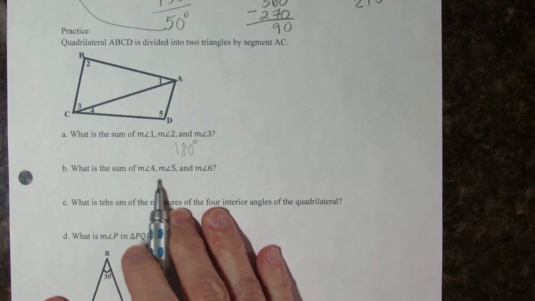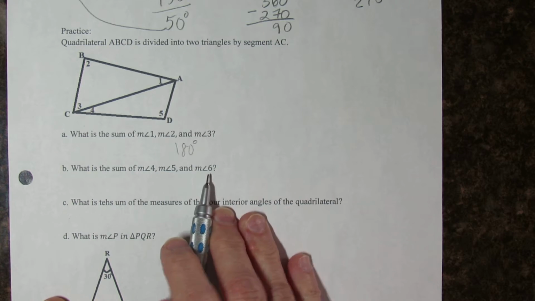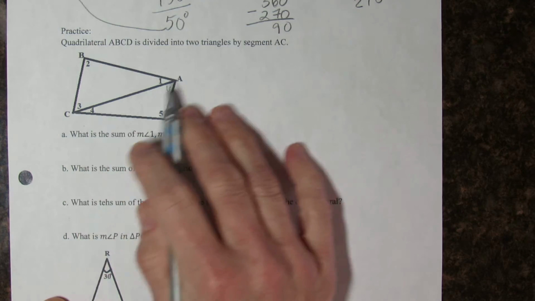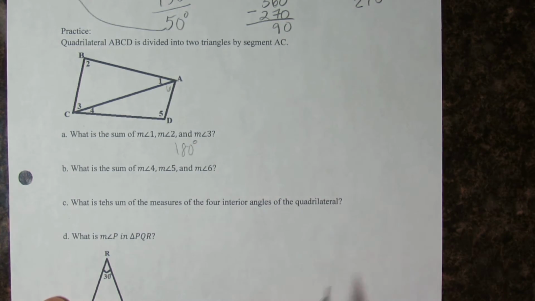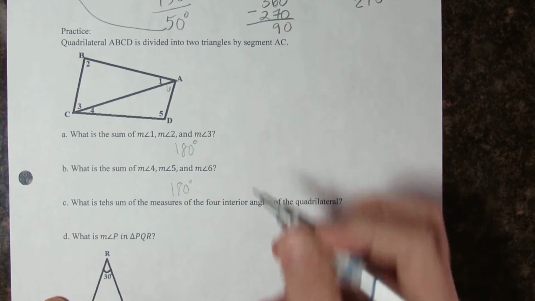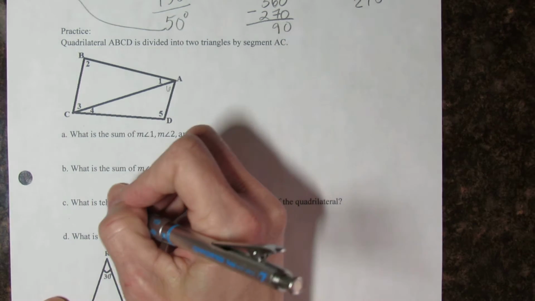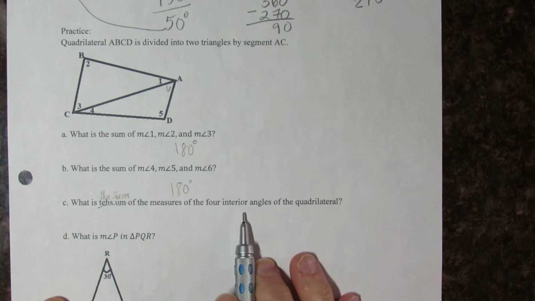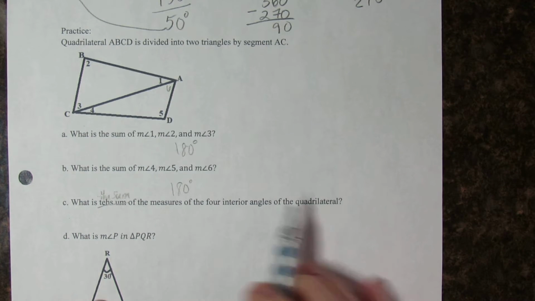What's the sum of measure of angle 4, measure of angle 5, and measure of angle 6? Actually, I forgot to put the 6 in. Just go there. Again, that's a triangle. Those are the interior angles of a triangle, so they add up to 180. What is the sum of the measures of the four interior angles of the quadrilateral?